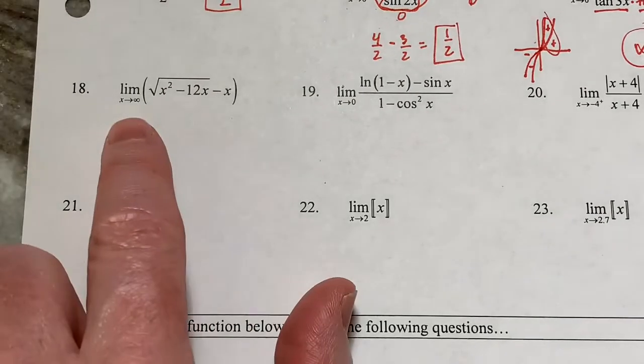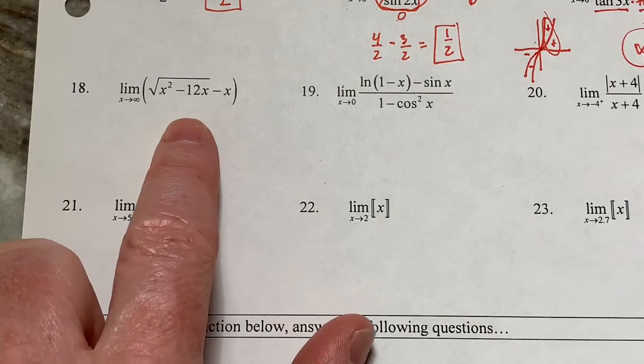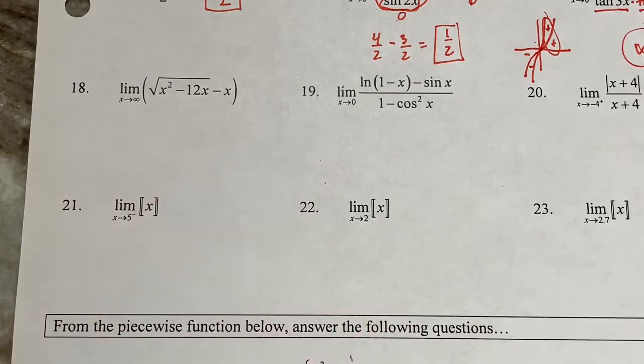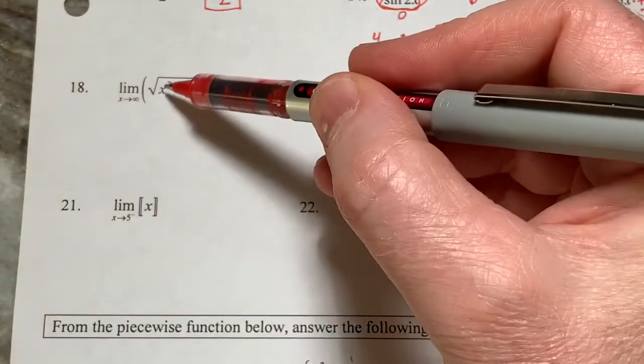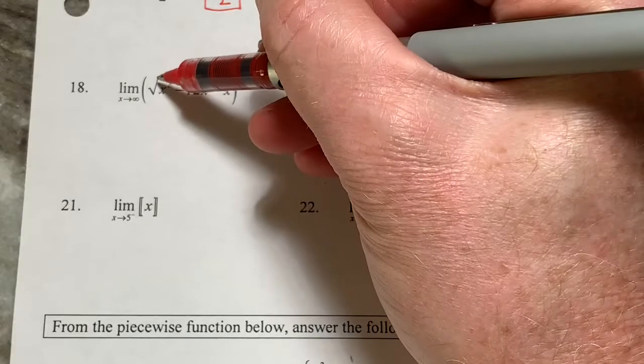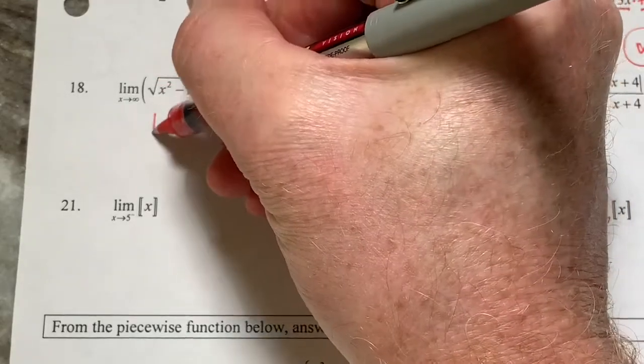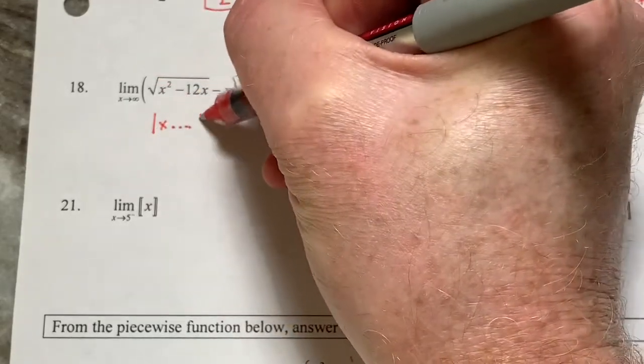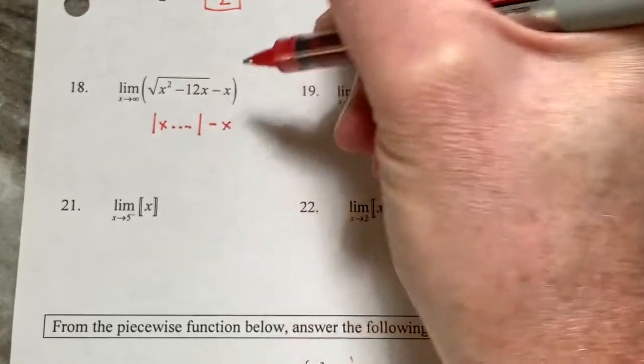All right, 18. I have this crazy limit. This honestly goes above and beyond what I'm going to give you on your test here. I believe, well, I'll tell you what, let's just give it a shot. So I'm trying to go to infinity there, and I'm like, what the heck? This is not like anything I've ever seen. But what would happen if I square rooted that x squared? I get absolute value of something. And then I get this minus x right here.